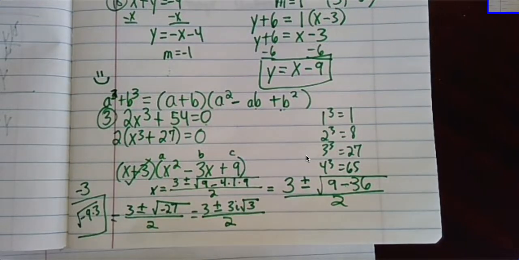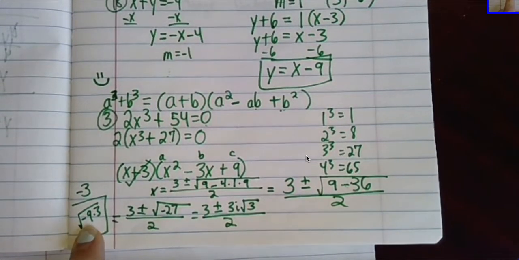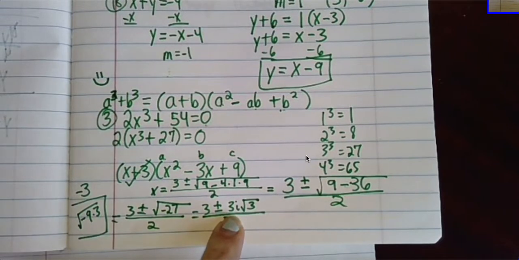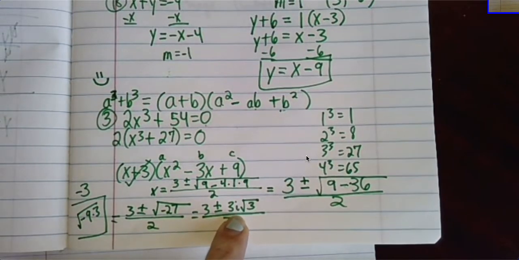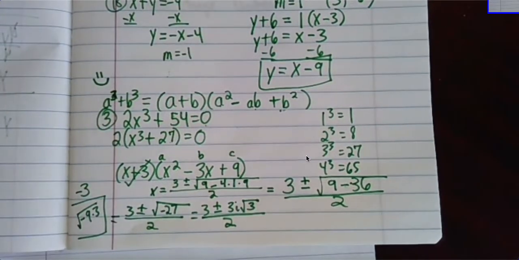Are we feeling better about these yet? Where'd this 9 come from? And then where'd it go? What's the square root of 9? That's where it went, right here. And with the negative, the square root of the negative, that's why I wrote the i. And then I left my 3 underneath there. Okay? Anybody else have a question?